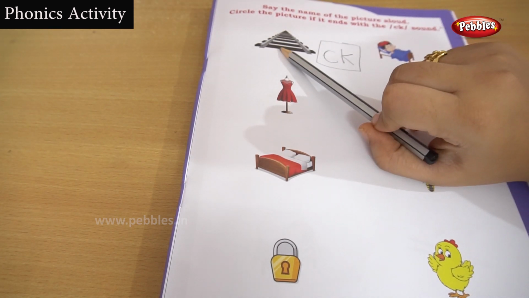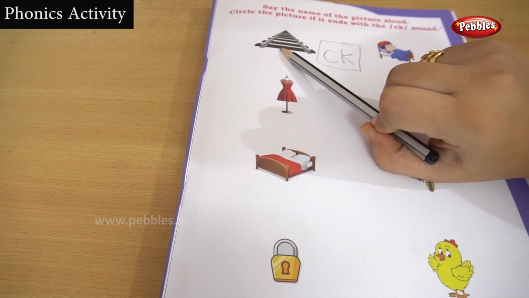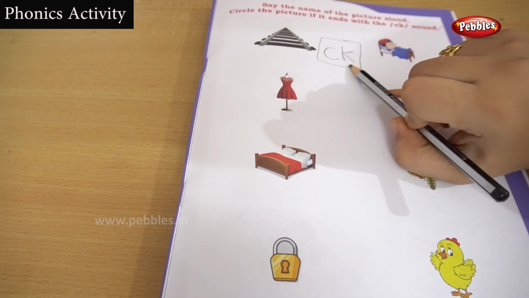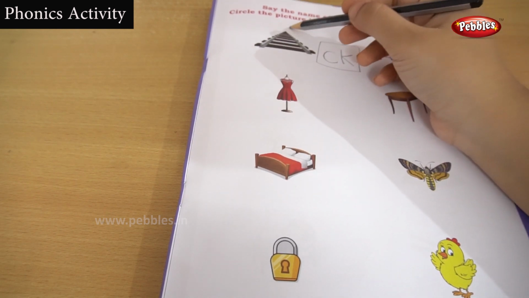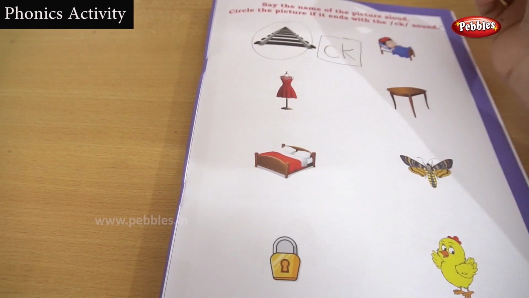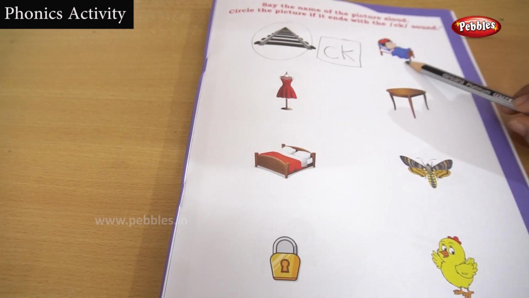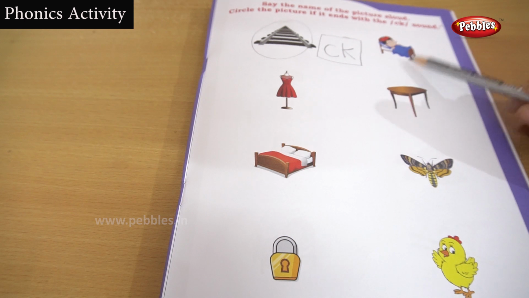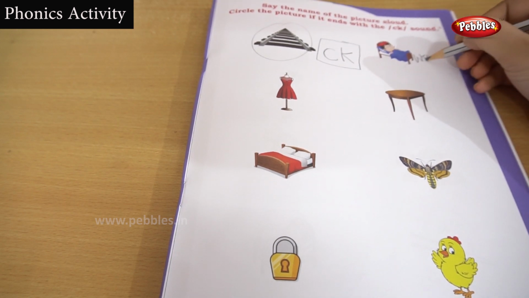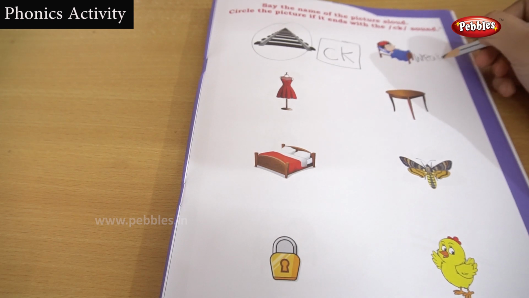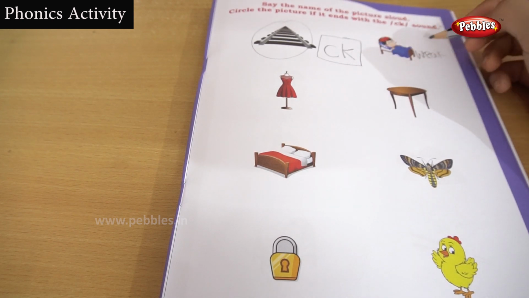What is this? This is a track. What did I tell you, what is the sound of CK? K. Track. This ends with CK, so I am going to put a circle. Okay, this is weak, but it does not end with the CK sound. It ends with AK. W-E-A-K, weak. This is a weak, an A sound is coming.